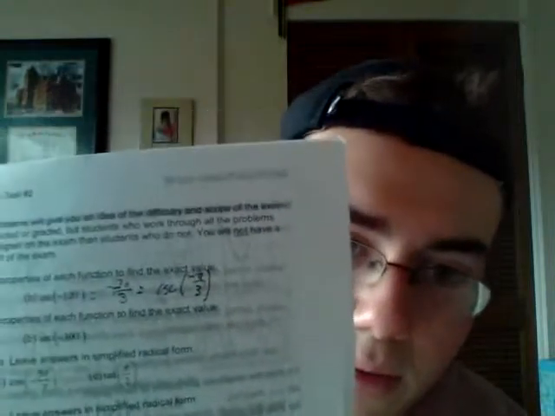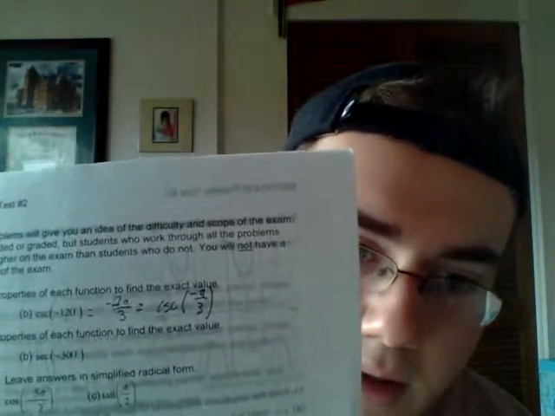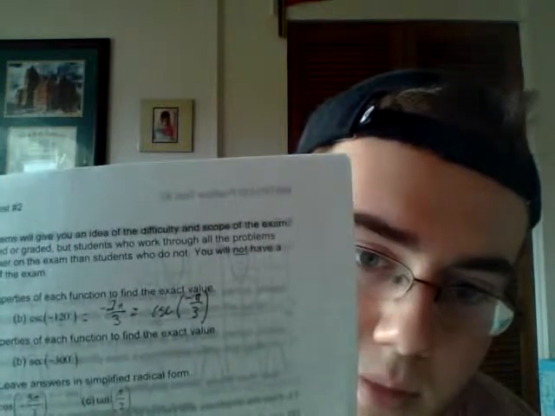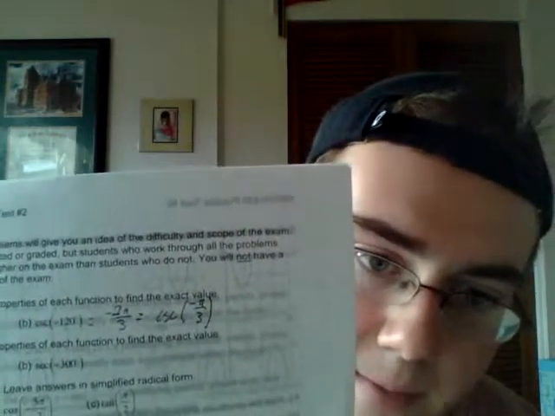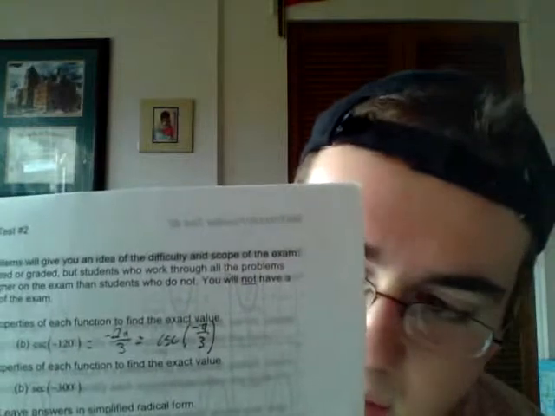So what you're really doing is the cosecant of negative pi over 3. Because obviously you're not going to be able to do 2 pi over 3. But negative pi over 3 is what you're going to need, and so on and so forth.